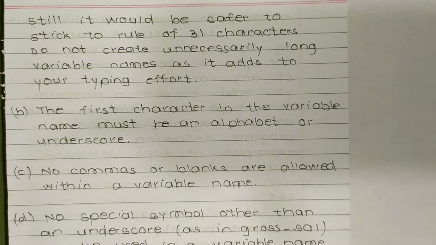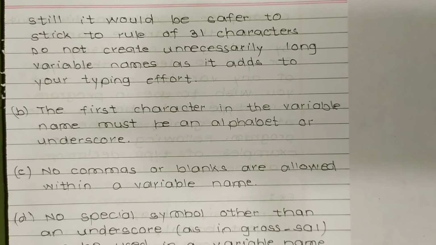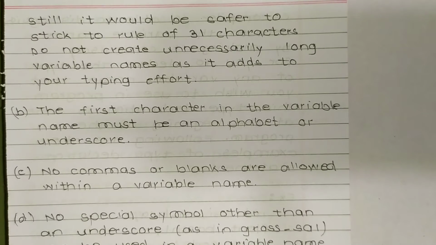Do not create unnecessarily long variable names as it adds to your typing effort. So you can use 31 characters, but do not create unnecessarily long variable names, because in a program we have to type these names again and again, so they can add to typing effort.